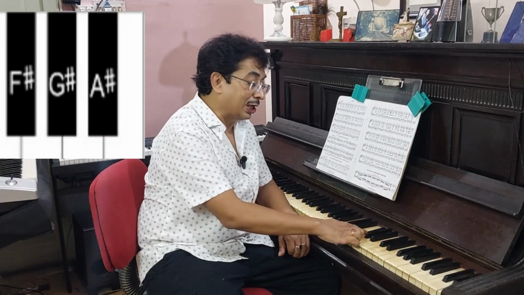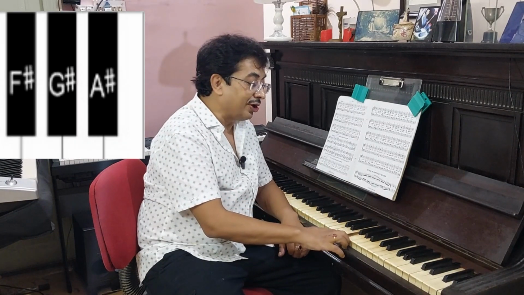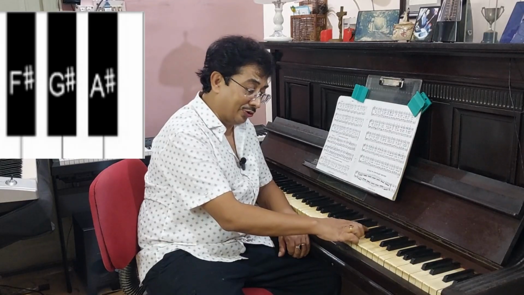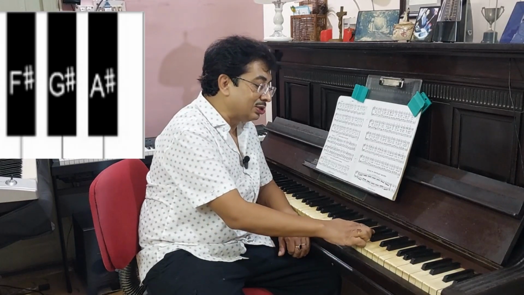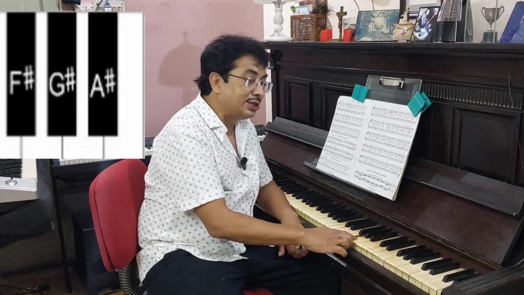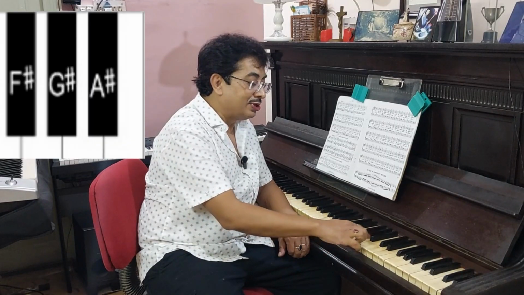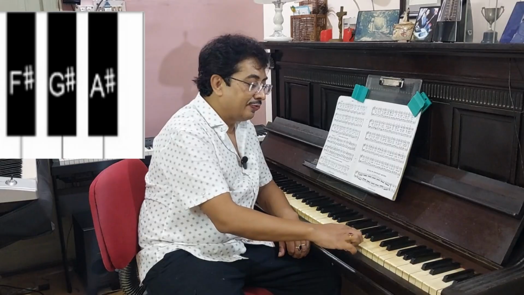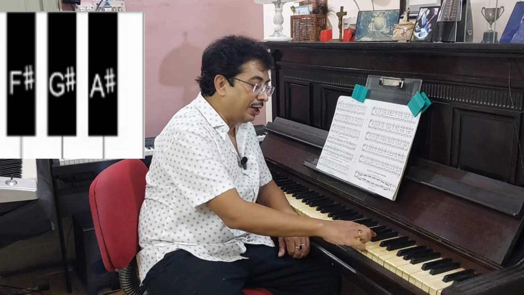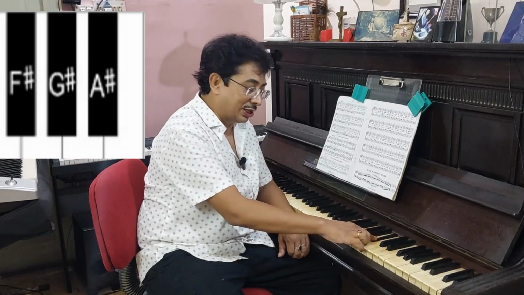Again, this is called F sharp. It raises the tone of F by half tone. Beside G, G sharp raises the tone of G by half tone. Again beside A, the black key which raises the tone of A by half tone is called A sharp.